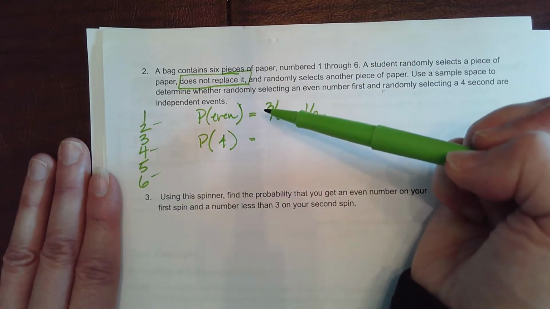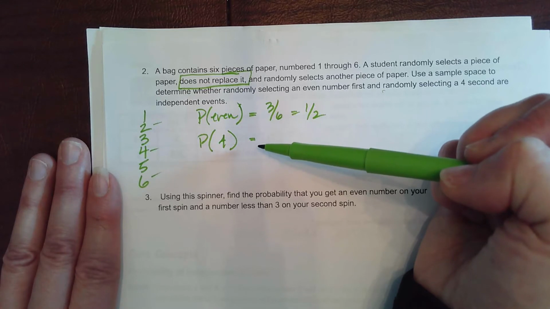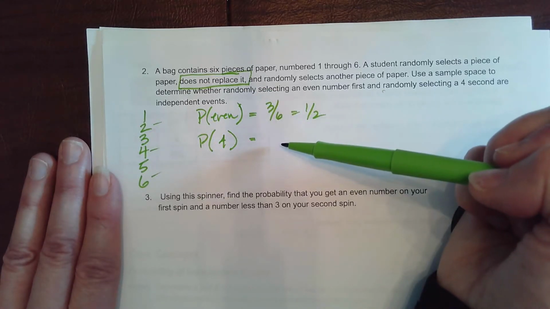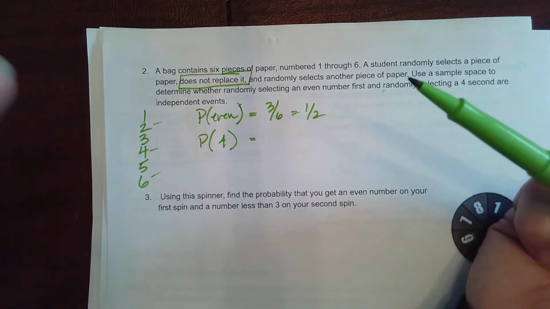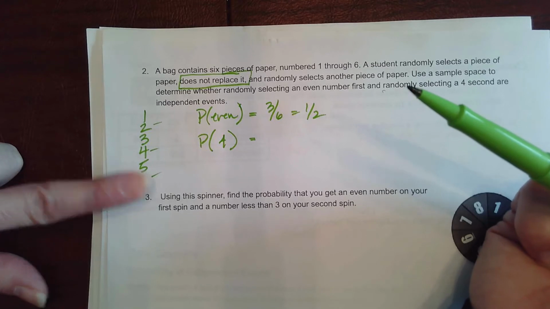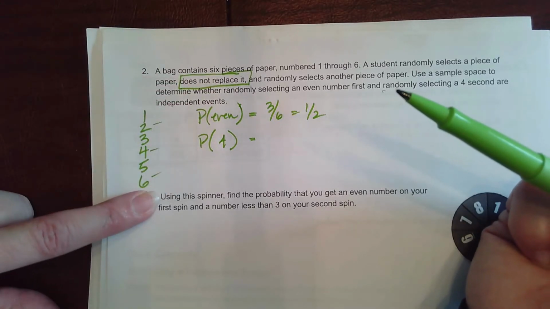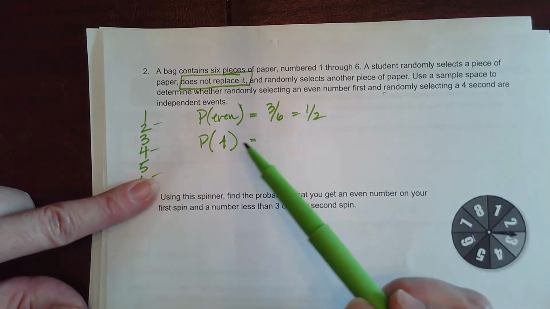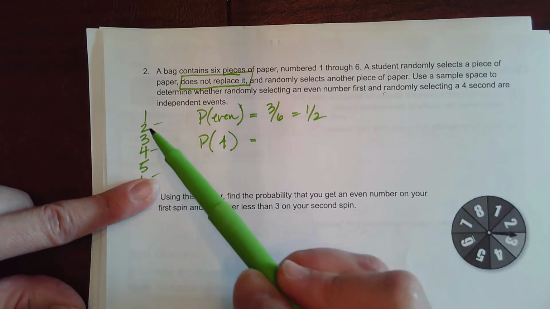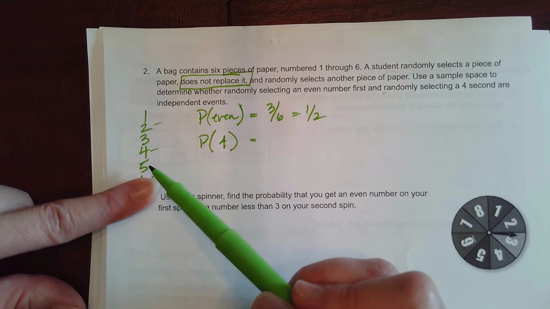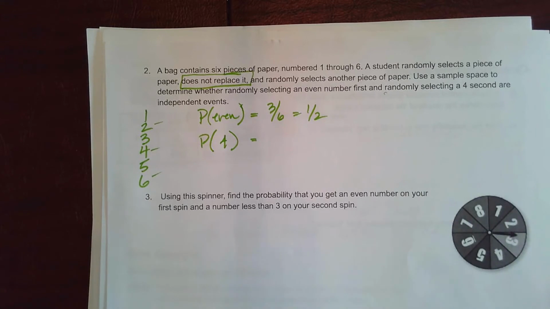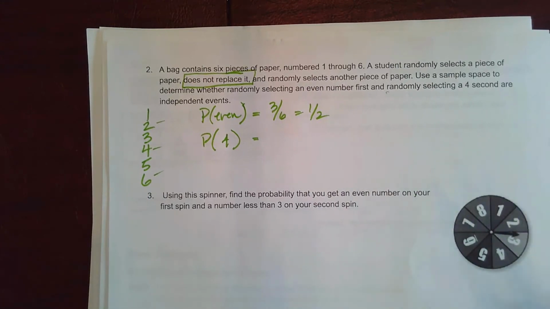Because what if that person picked a 4? Then the odds of me picking a 4 are 0%. But if they didn't pick a 4, then I would maybe have a 1 out of 5 chance of picking a 4. So let's say this first person picked a 6. Then the 4 is still available, but I still change the total number of outcomes. I now have only 5 choices to choose from, because 6 was already taken. And therefore, it's going to have a different probability than if I replaced it.